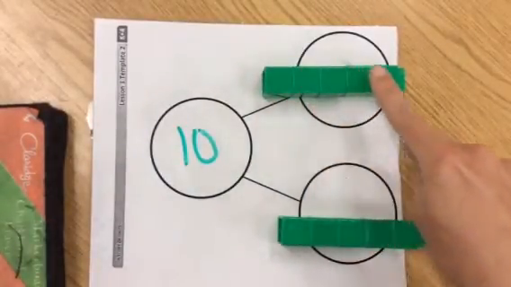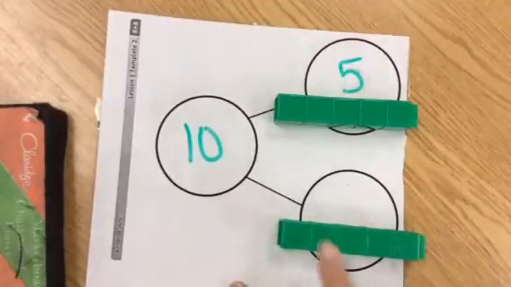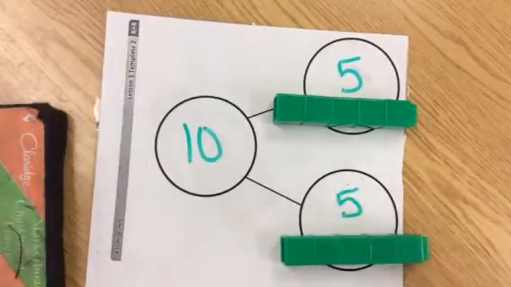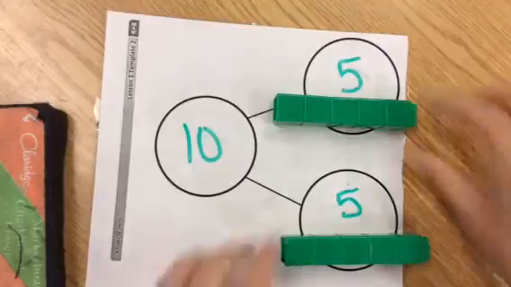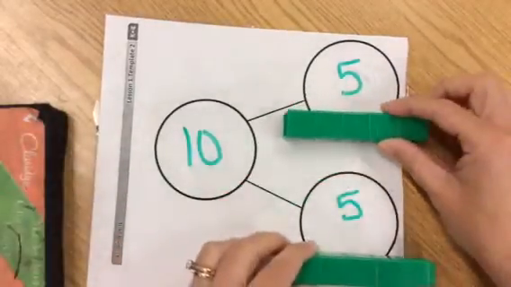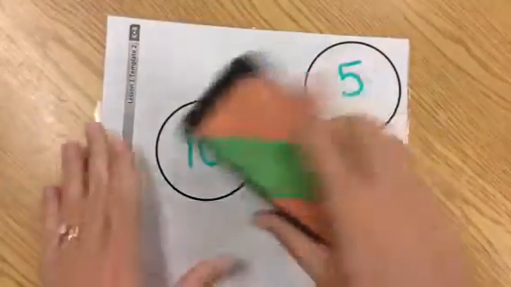1, 2, 3, 4, 5. So this one has 5. 1, 2, 3, 4, 5. So this one has 5. So I took my snap cubes. I started with 10. I broke them apart into its parts of 5 and 5, and I put that on my number bonds. Let's try another one.